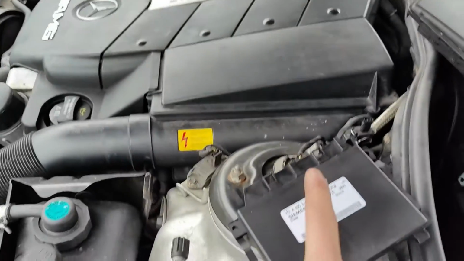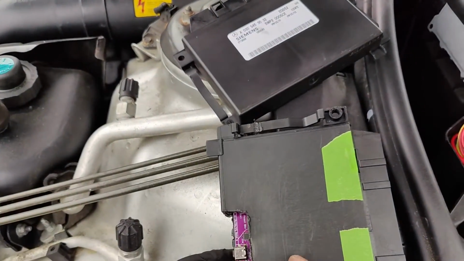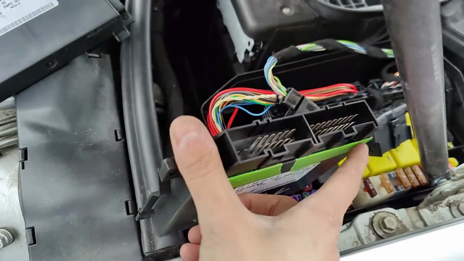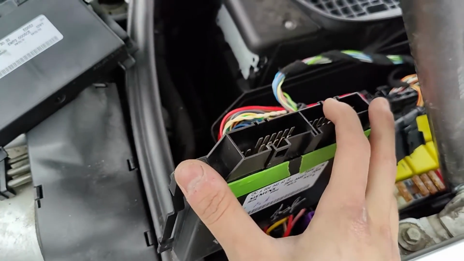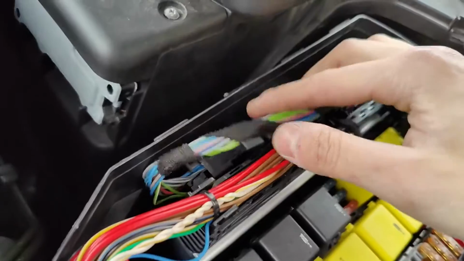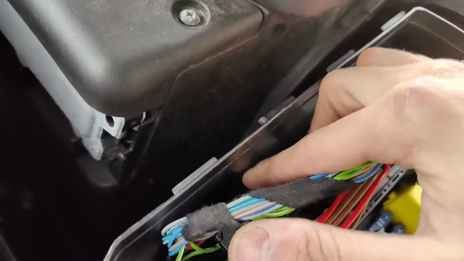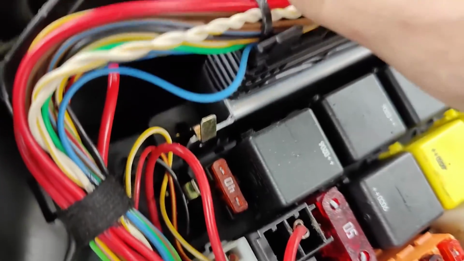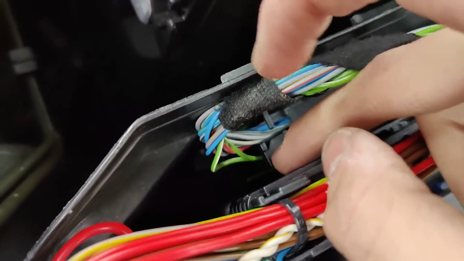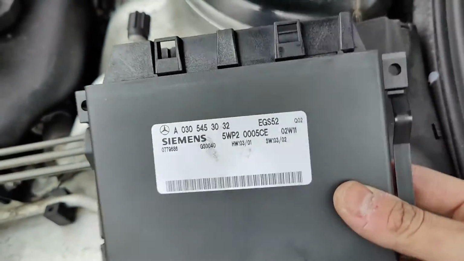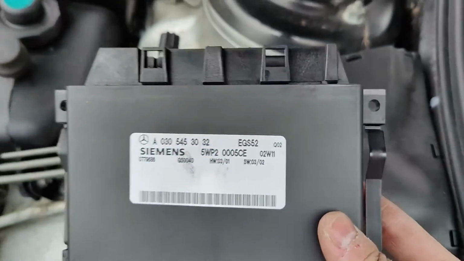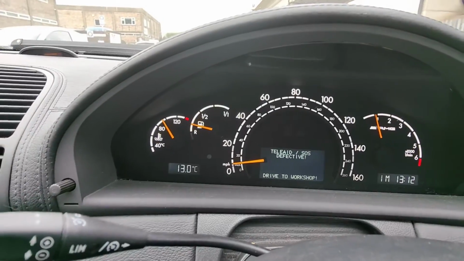So I have the original controller out, and let's put the new one in. Probably won't be able to film this whilst I'm doing this, hang on a second. So the new TCM is installed. You might be able to see some of the green tape on the edge there, which is proving my one there. And here's the original one from the car. So let's take this car out for a test drive. Okay, so here we go, let's go.